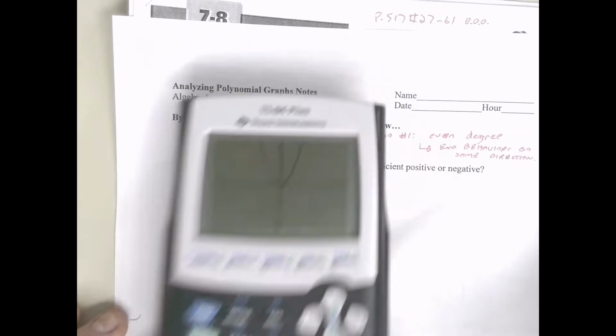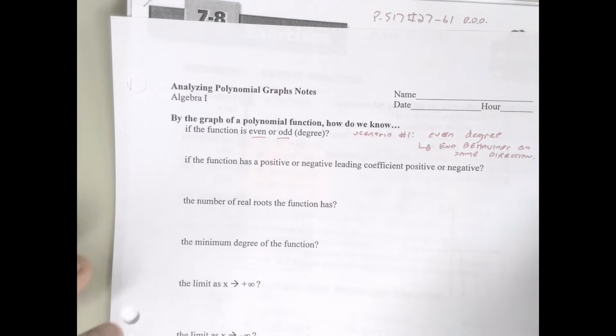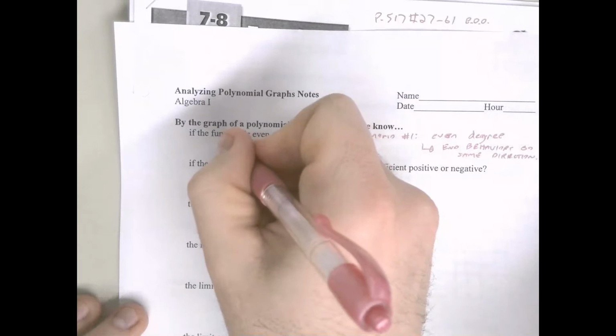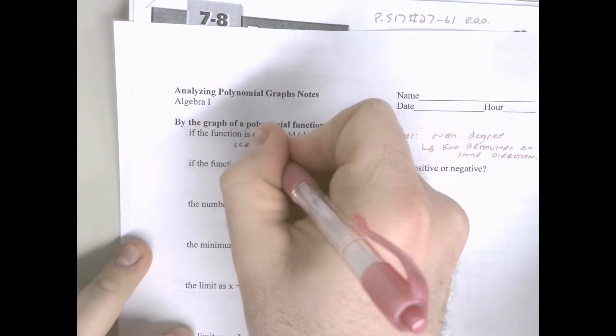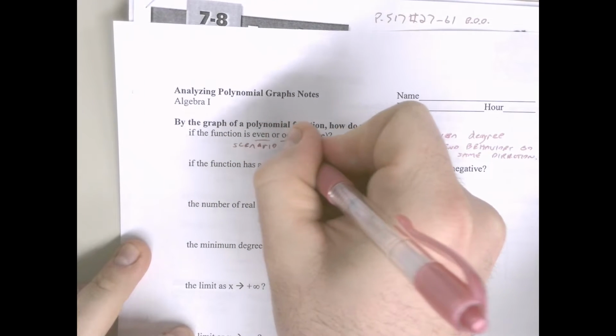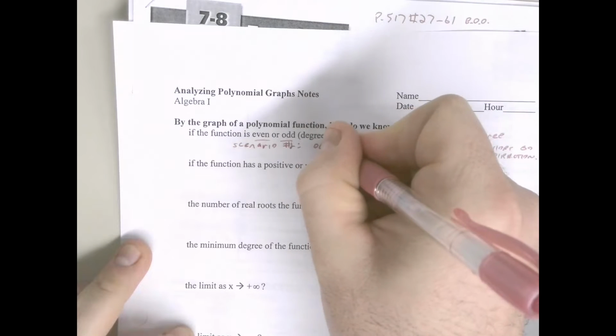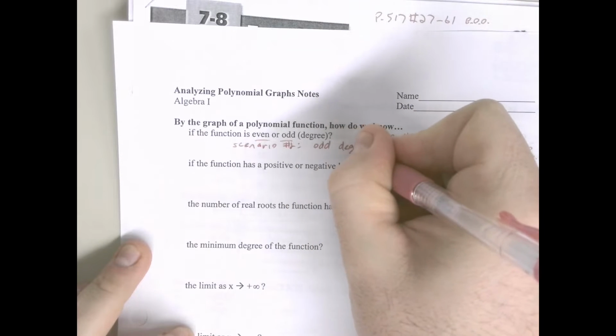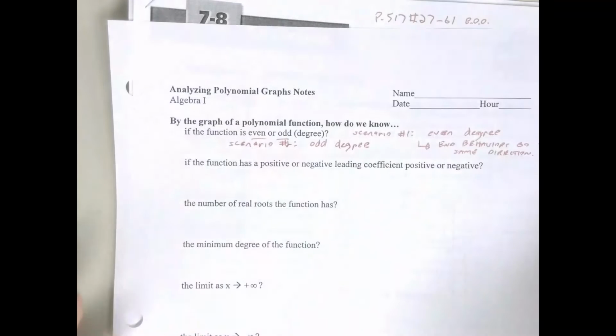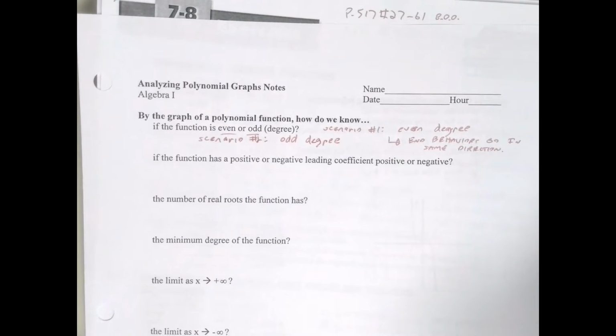Now, scenario 2. What if your function had an odd degree? Let's write that down. Scenario number 2: we have an odd degree. I want you guys to make a prediction.